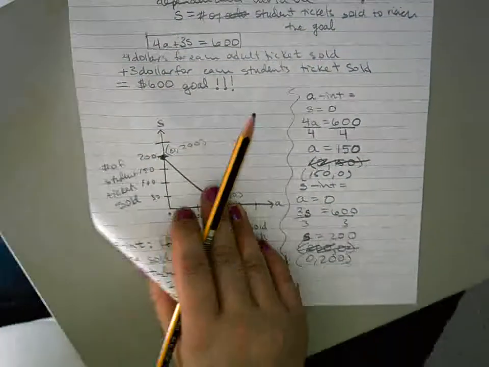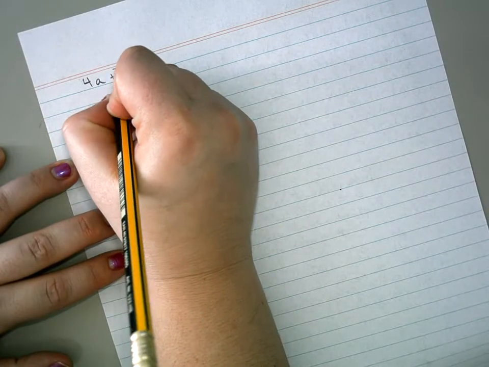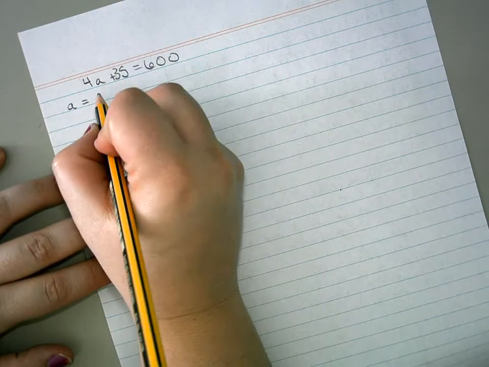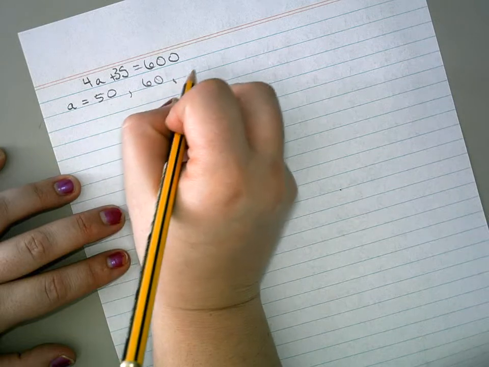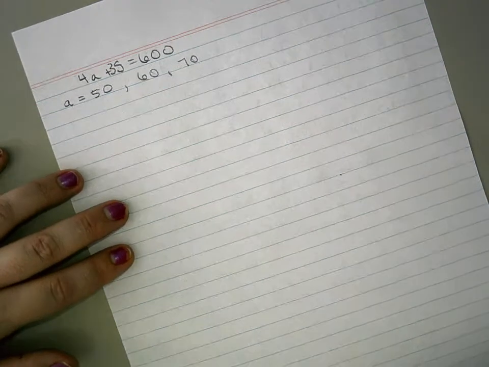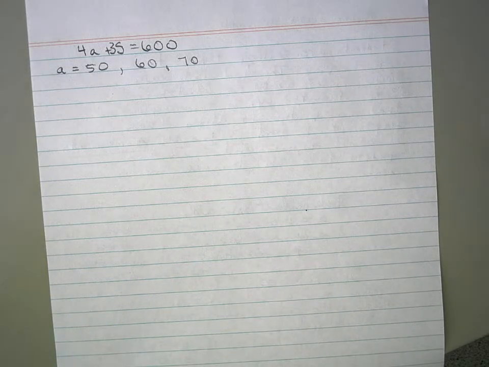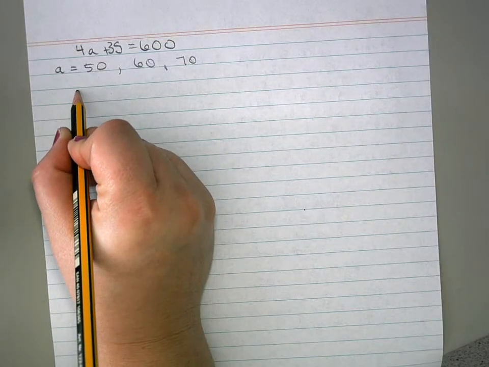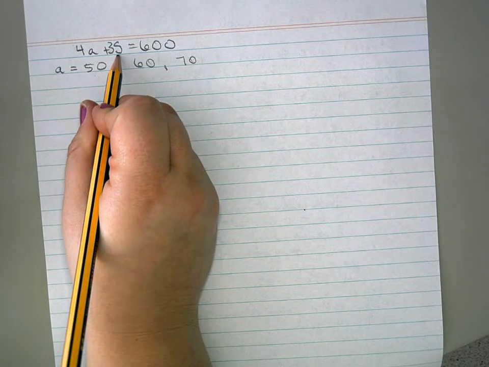What I would do instead is rewrite the equation and pick different values for a, for example. Let's pick like 50, 60, and 70. Why not? Those are good numbers to work with. We're going to plug those values into the equation, and then we will solve for the other variable, s. So basically what we're saying is, if we sell 50 adult tickets, how many student tickets do we have to sell?